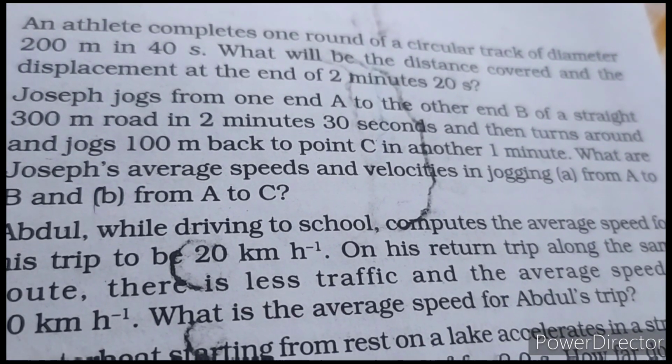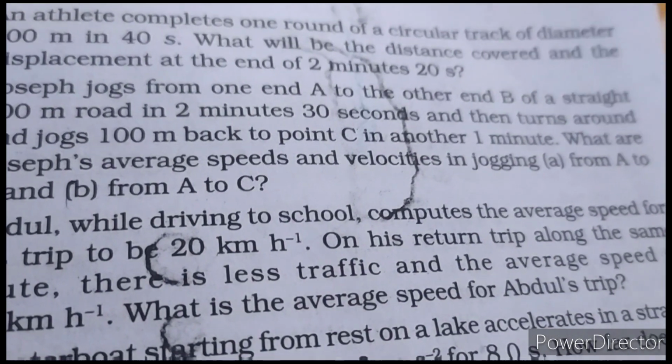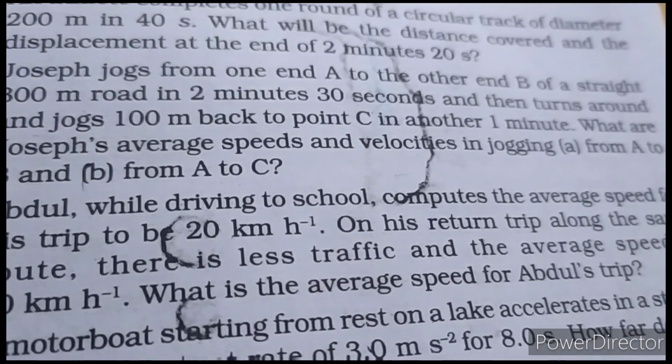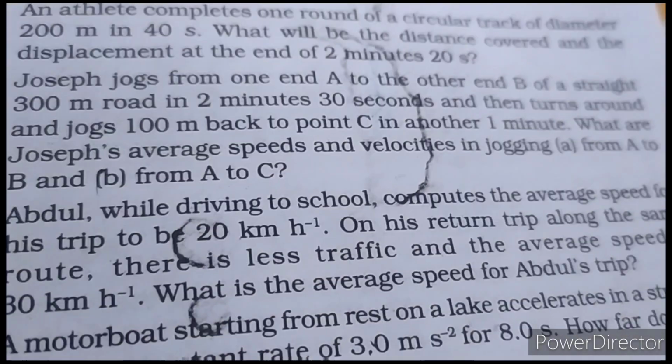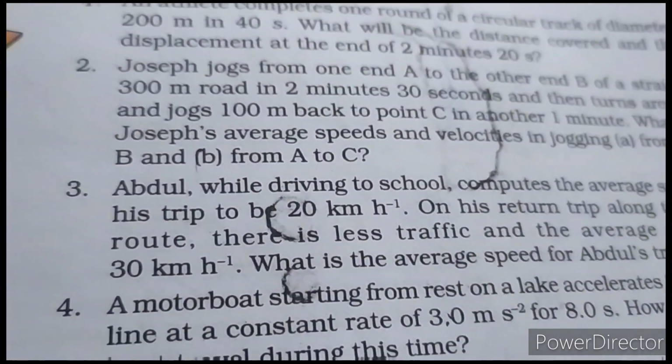Question number 2 is, Joseph jogs from one end A to the other end B of a straight 300 meter road in 2 minutes 30 seconds and then turns around and jogs 100 meter back to point C in another 1 minute. What are Joseph's average speed and velocities in jogging from A to B and then from A to C?